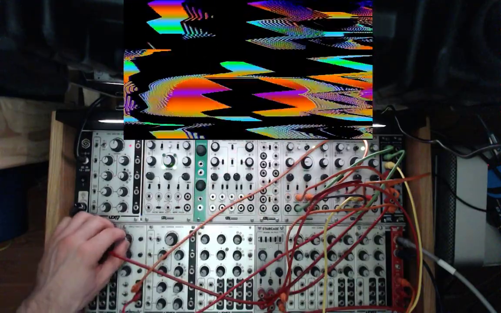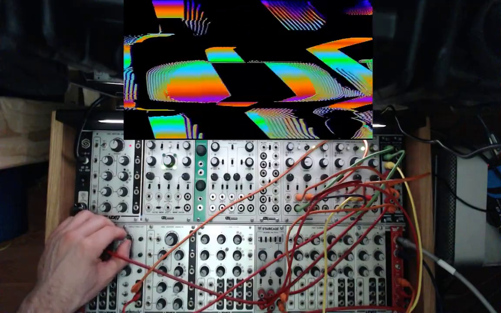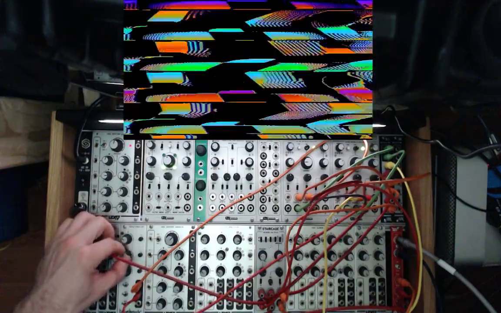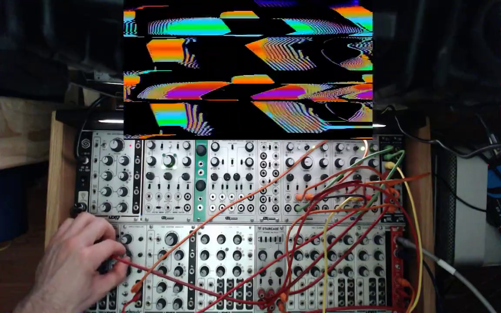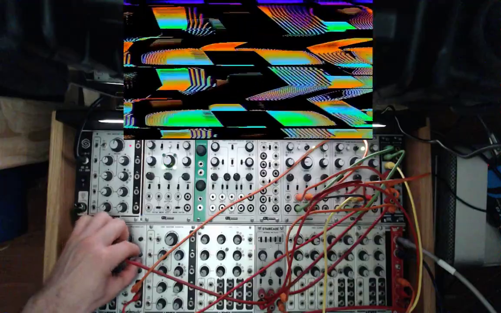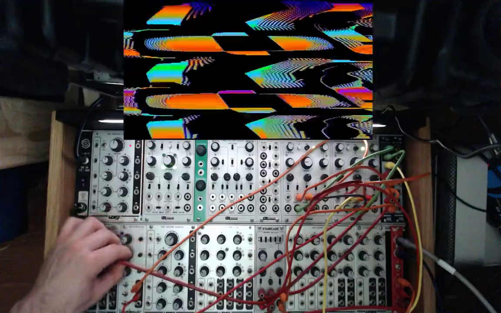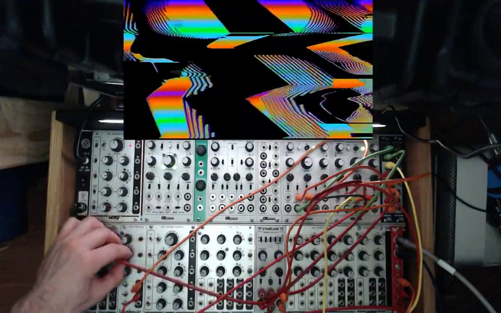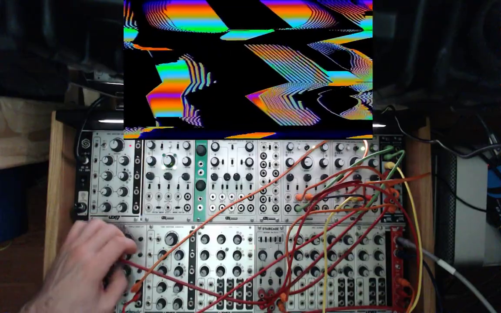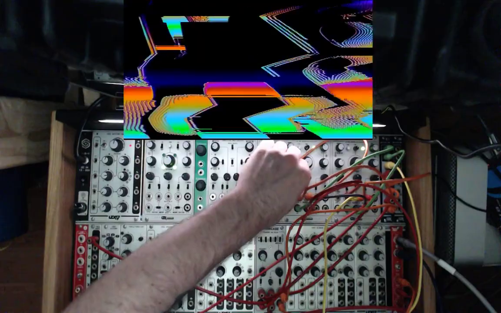Let's just play with the LFOs a little bit. Nice. Okay, let's get it to a different frequency range. Nice, that's really cool. Sweet.